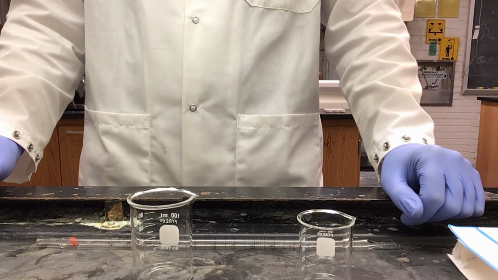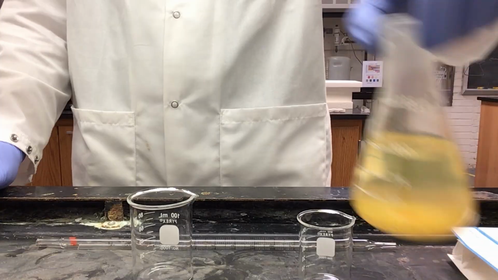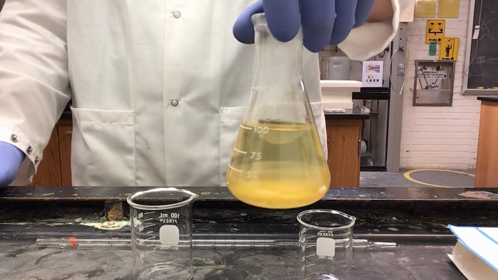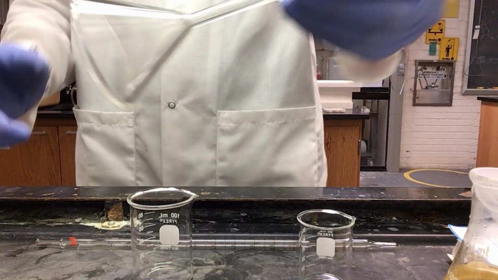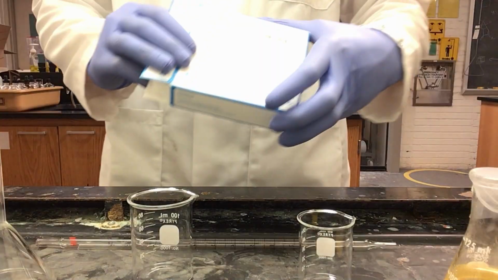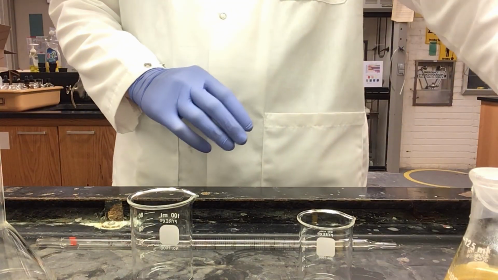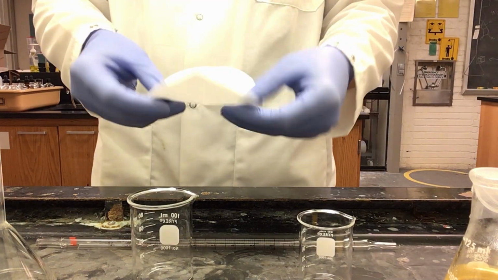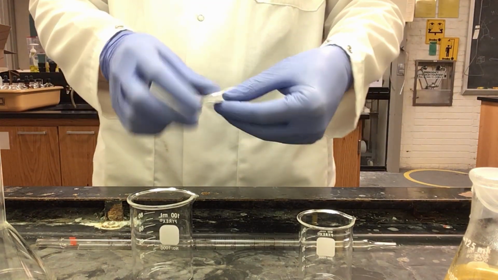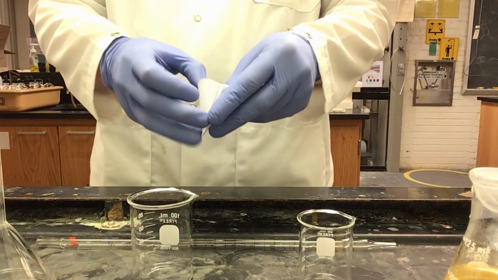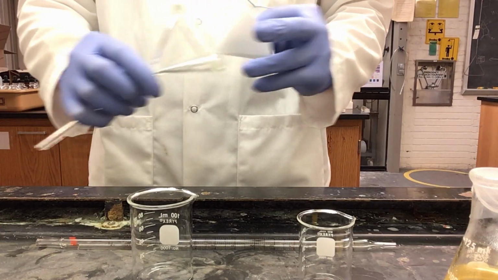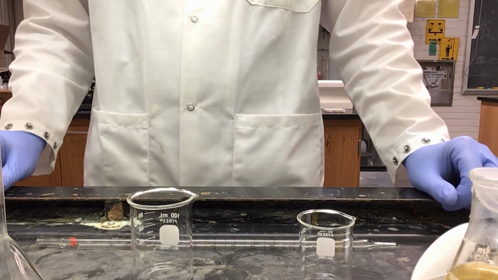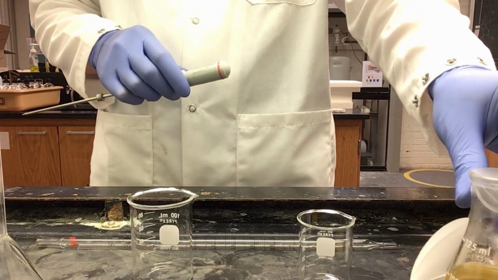Now I need to prepare my solution using my saturated solution of iron oxalate. In order to do this, I'm going to need a long stem funnel, and my piece of filter paper that I have folded in half and in half again in order to make a funnel in my long stem funnel. But first, I'm going to need to measure the temperature of the solution.